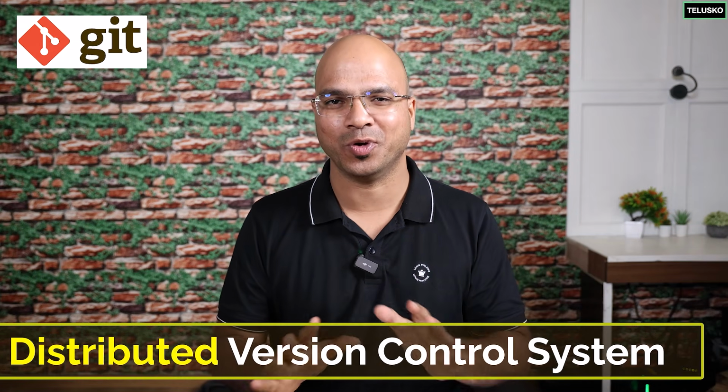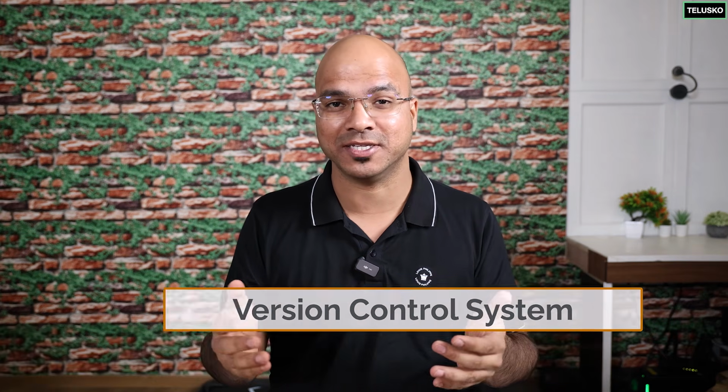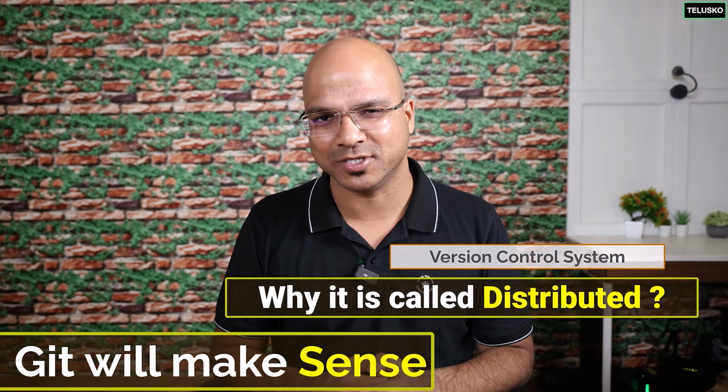Git is a distributed version control system. Now the problem is, if you want to understand Git, you have to first understand what you mean by version control, right? And then we can discuss about version control system, then we can discuss about why it is called distributed, and then Git will make much more sense. So let's talk about version control.